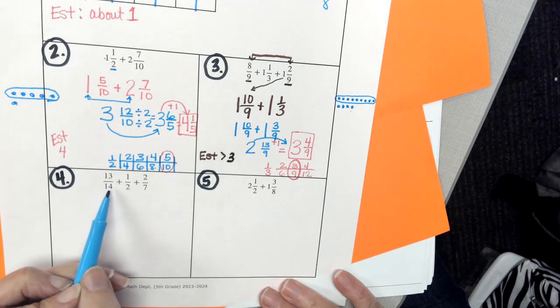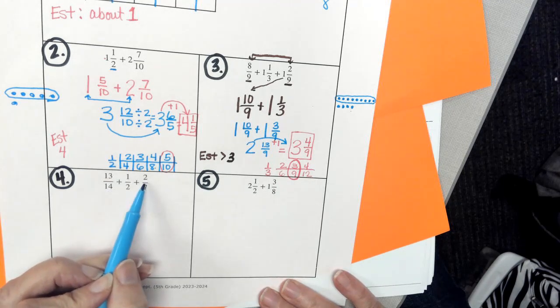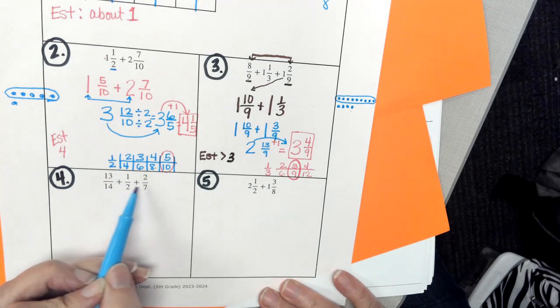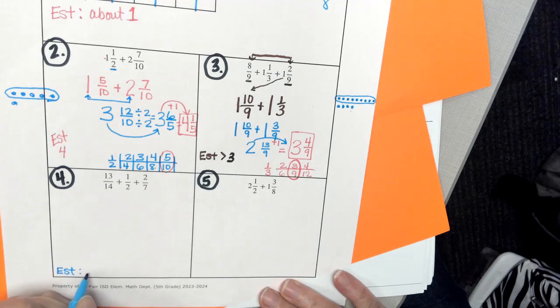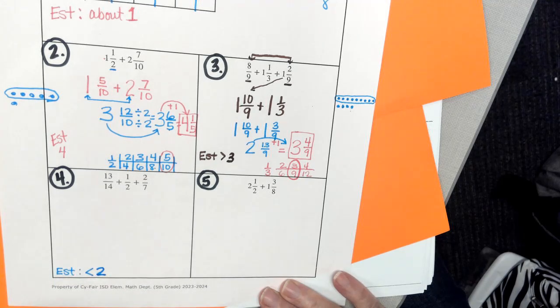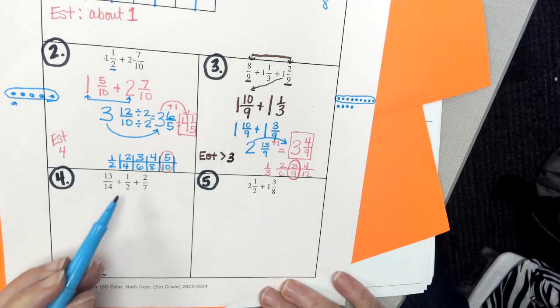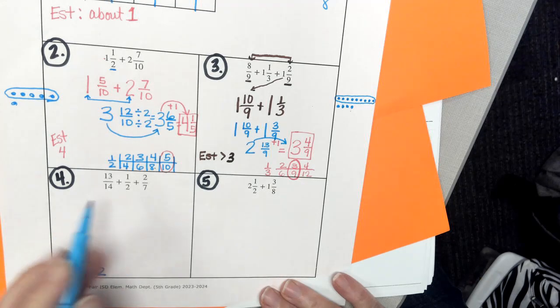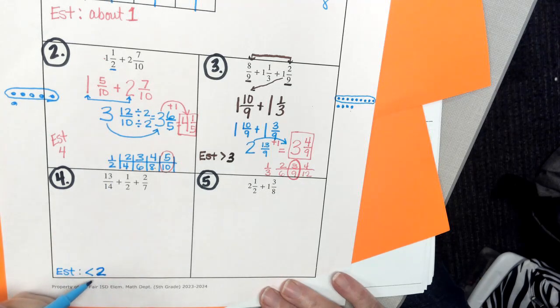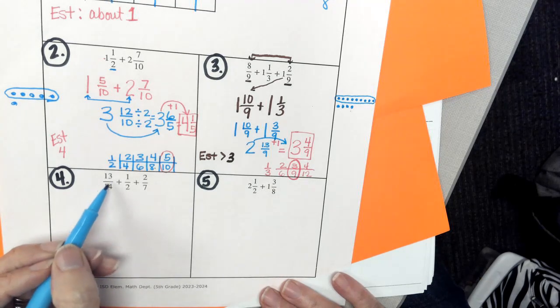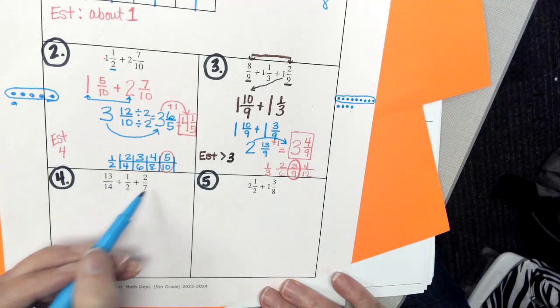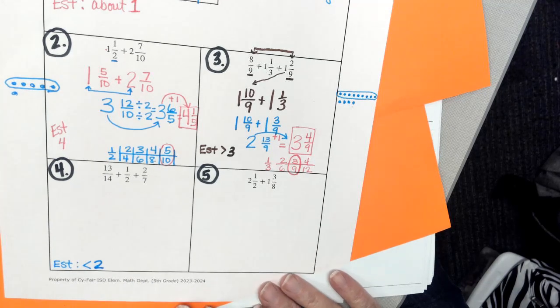This is about 1 and this is about a half. I'd say it's going to be less than 2, because this is about 1 and this is a half plus a little bit more. Alright, that makes sense to me.